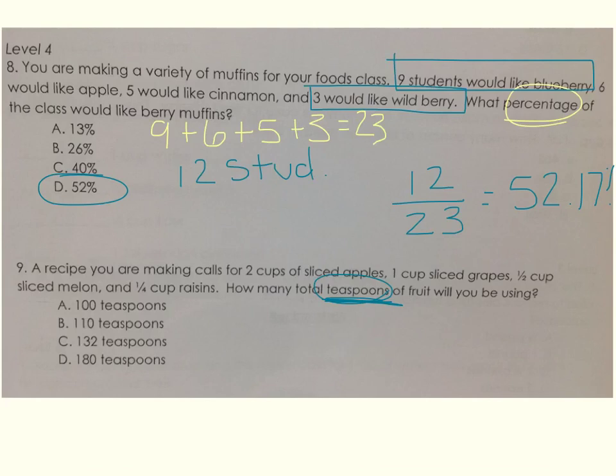We know that 1 cup is 16 tablespoons. That's just a given. So we have 2 cups of apples, so that would be 16 times 2 is 32 tablespoons of apple. We have 16 tablespoons of grapes. We have half a cup, which is 8 tablespoons of melon. And a 1/4 of a cup we know is 4 tablespoons of raisins.